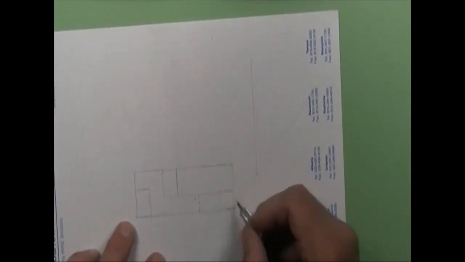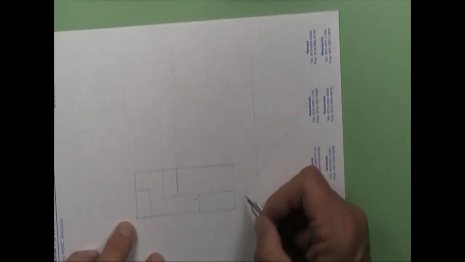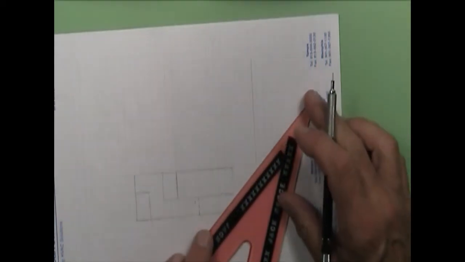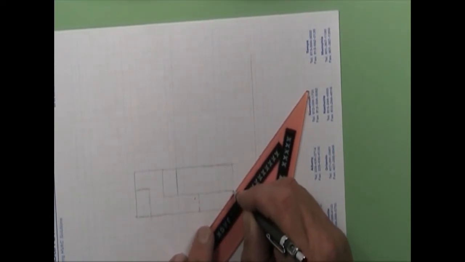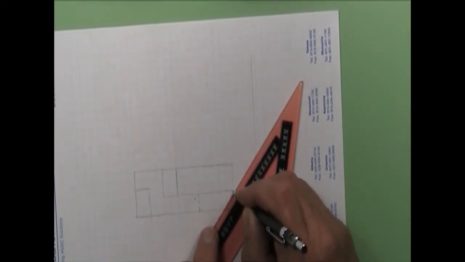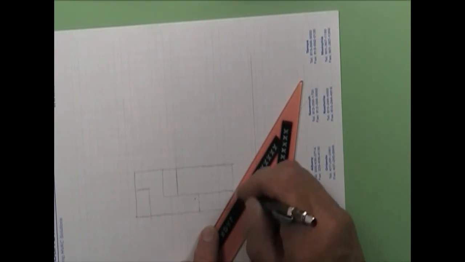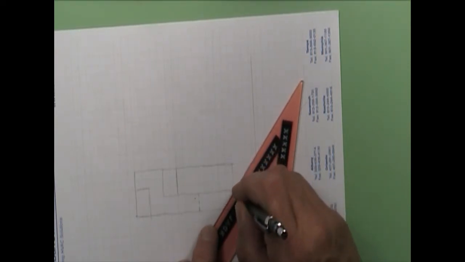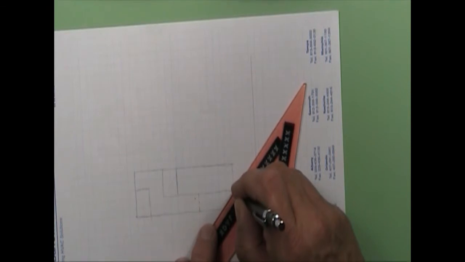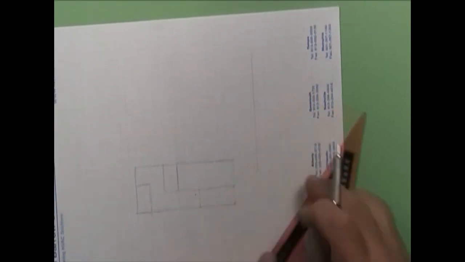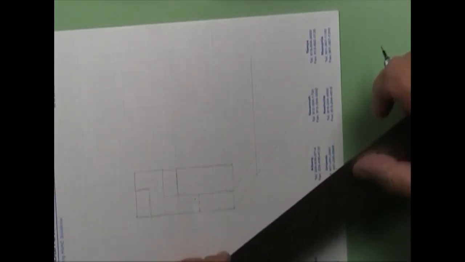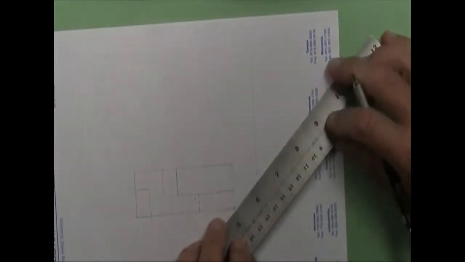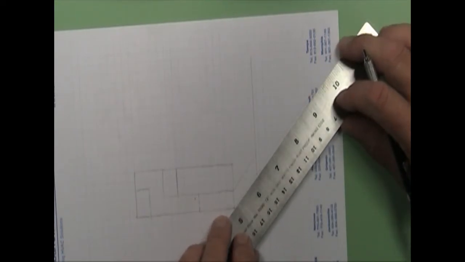Now I know on this end it comes back in, and we've got a couple of jogs there, but I'm going to go ahead and lay out the top edge of that L right there. And they were like 1½ squares, which would be 3/8 of an inch.